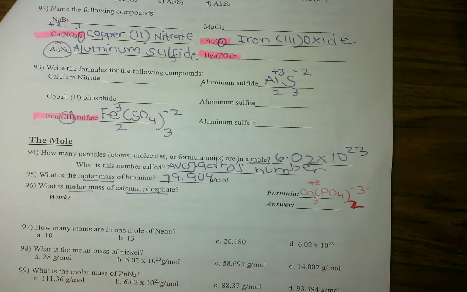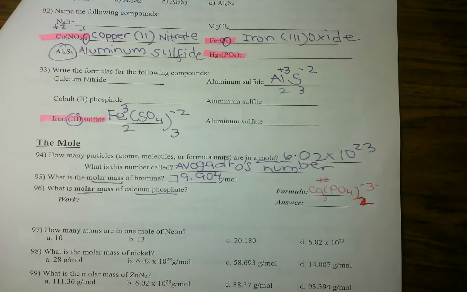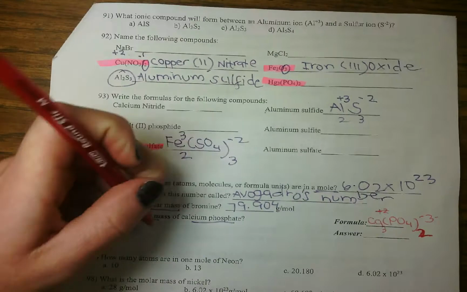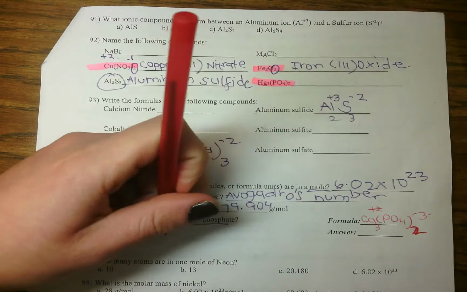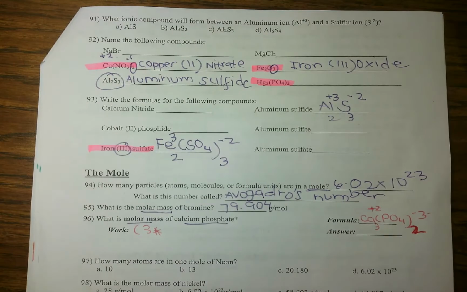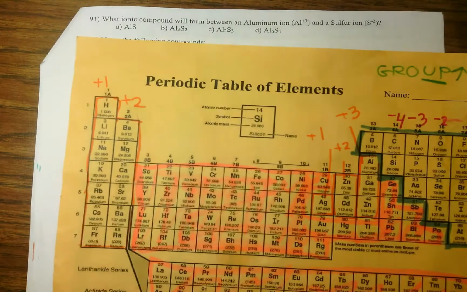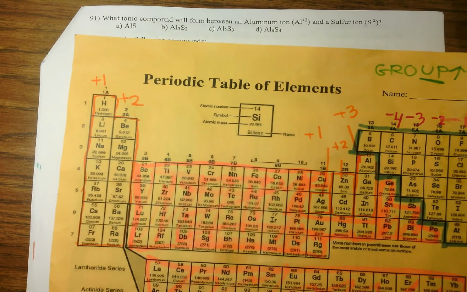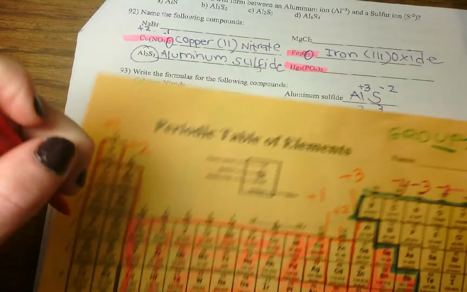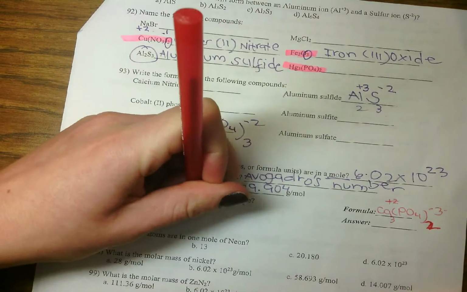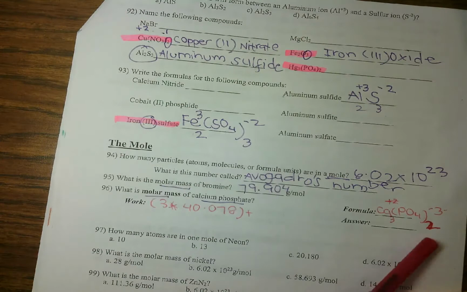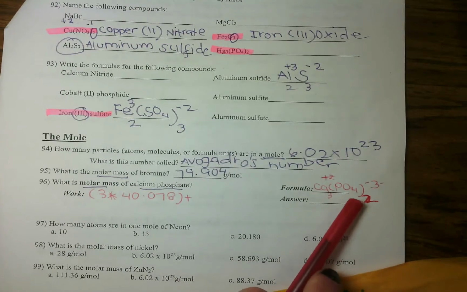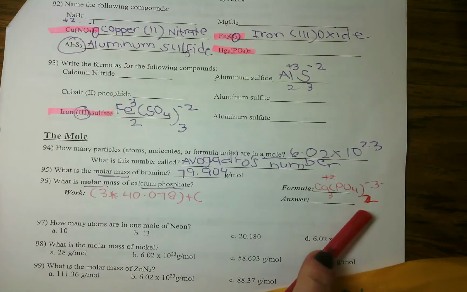Okay, so now here's my work. I want to say 3 times the mass of the calcium, because I have 3 calciums. So I'm going to find the mass, and that is 40.078, plus, again, I want to do the same thing on this side. So now I'm going to do that for the phosphorus.